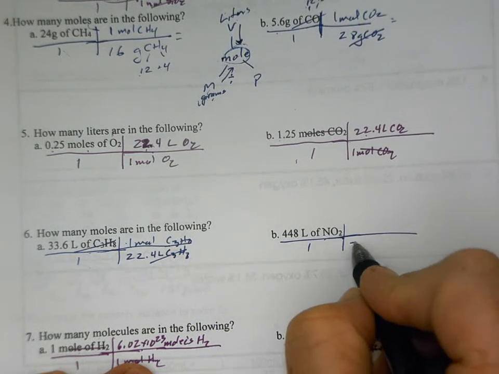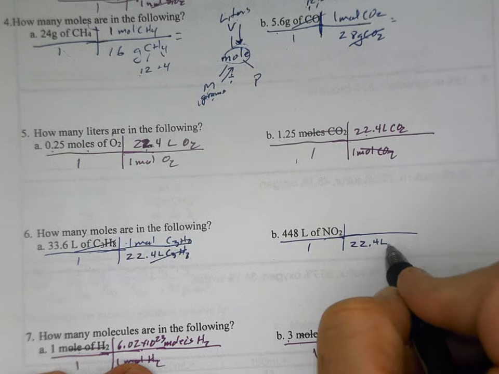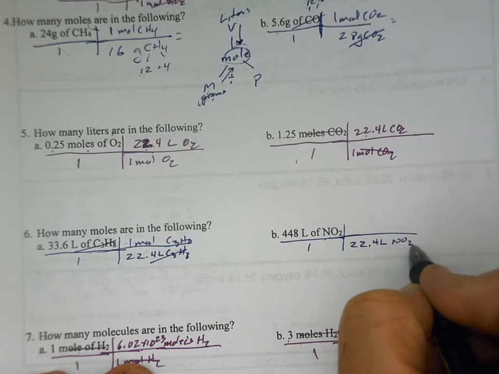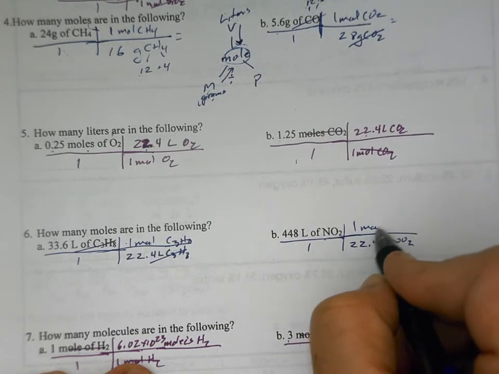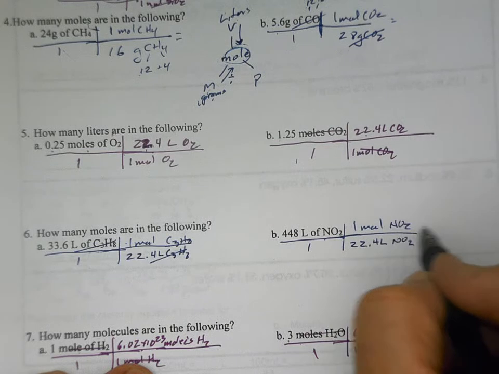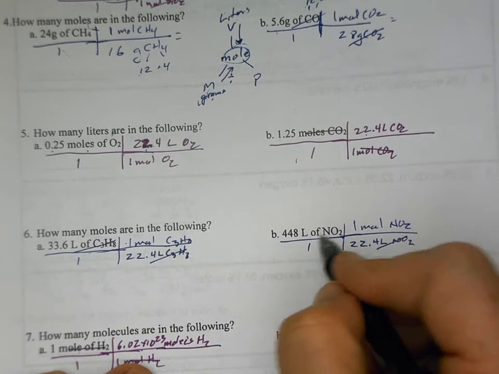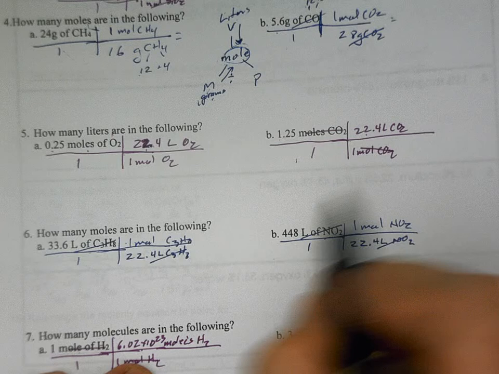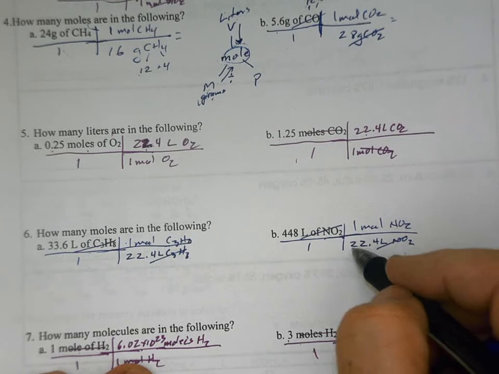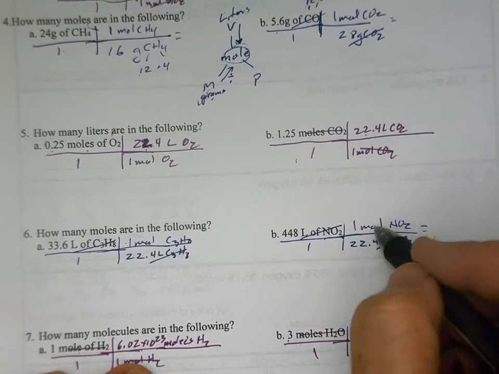And let's see, 22.4 liters of NO, any gas, will be 1 mole of NO2. So that's kind of neat. So if the gas is at standard temperature and pressure, which we will always assume, now it's going to be 448 divided by 22.4 will tell you how many moles you have.